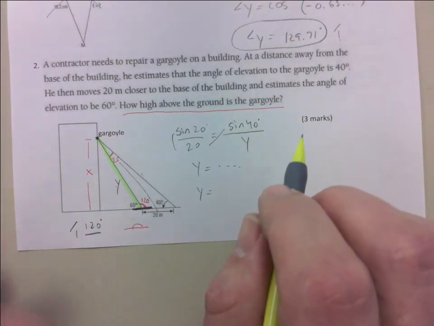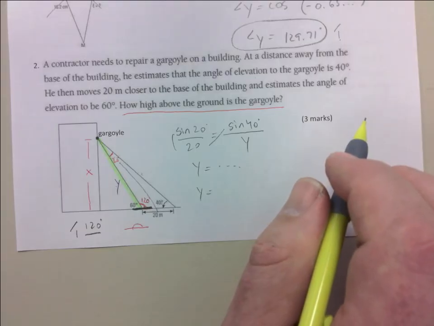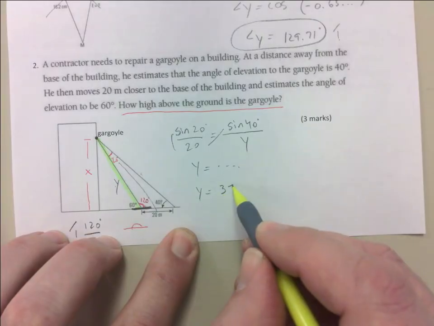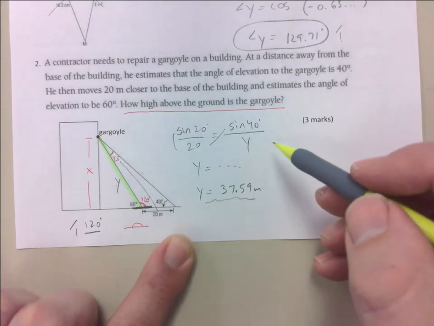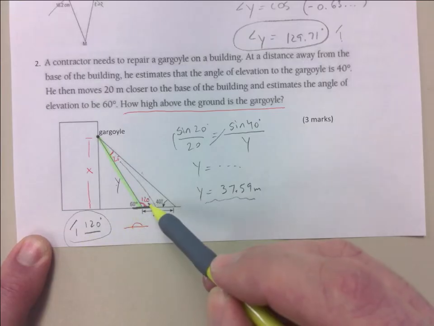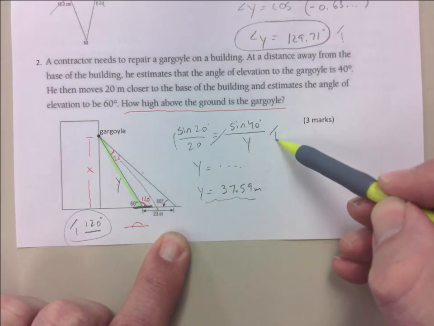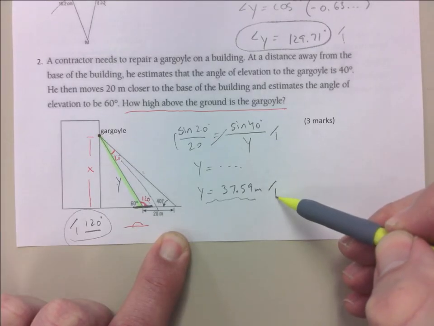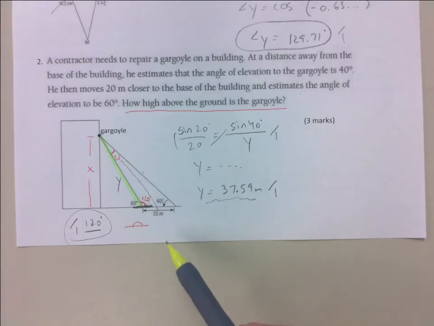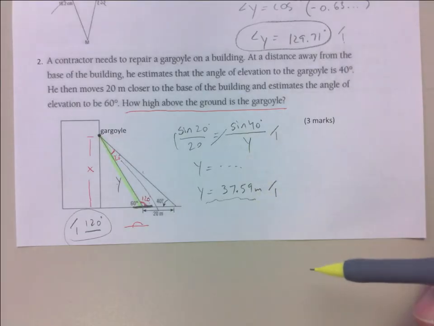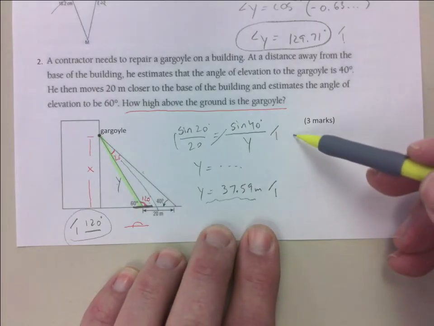Look at the mark allocation. So 1 mark for the 120, 1 mark for using sine law, and 1 mark for solving accordingly. If you miss the 120, I would take off a full mark, but I will still honor the work that follows it. So let's say you got that wrong, therefore this angle is wrong. You lose a mark, but you still get what follows. Okay, now watch what I'm going to do here.